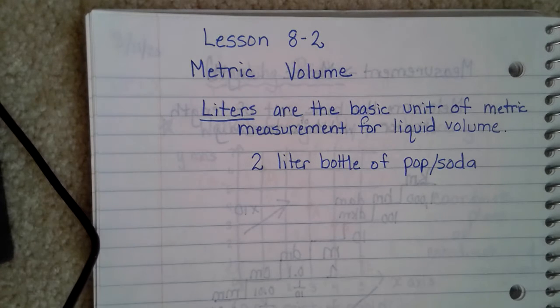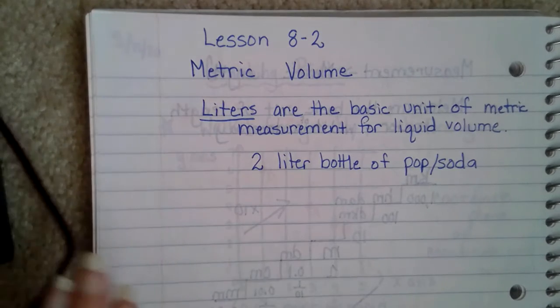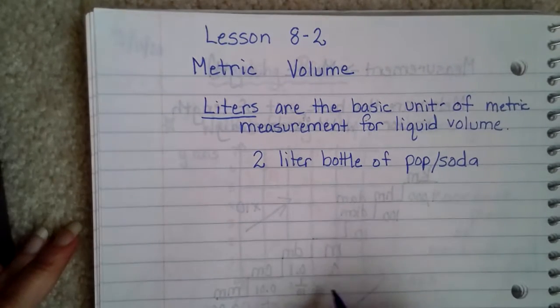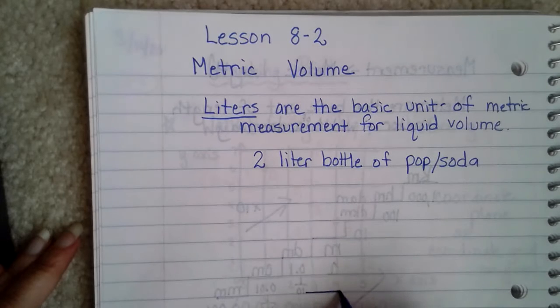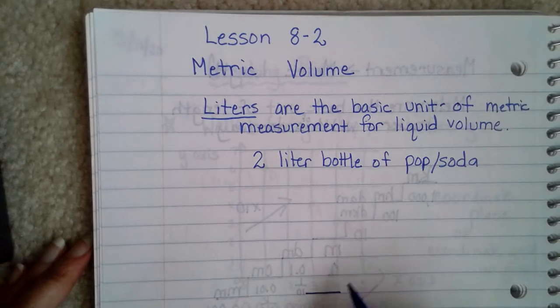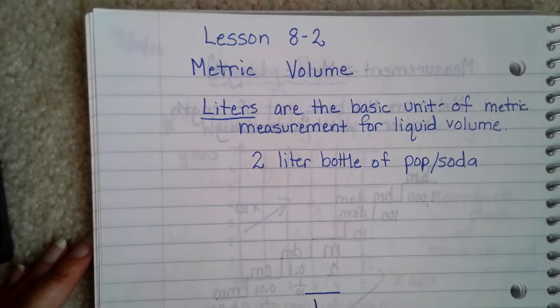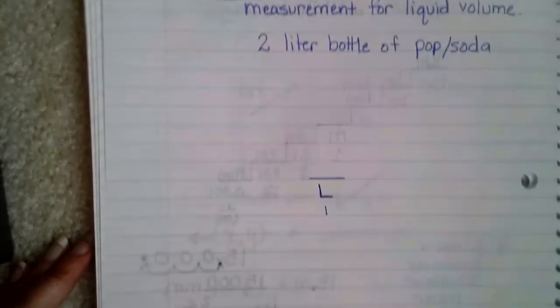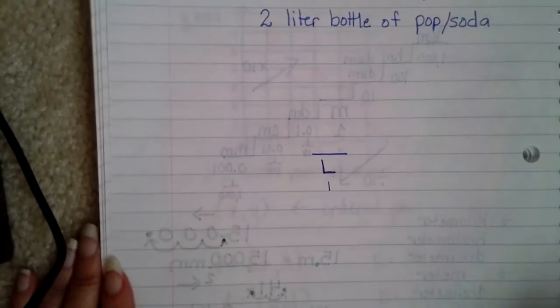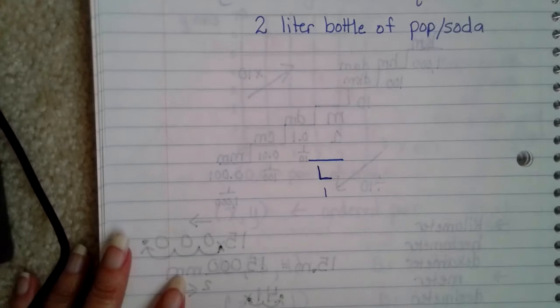Okay, so we're going to use the same steps that I had for meters. So I'm going to build my little steps, and I recommend, if you're copying all this down, to go ahead and do the steps also. So for liter, we're going to use a capital L. I bet you can guess why we don't use the lowercase l. If you think about what the lowercase l looks like, it looks like a 1, and so that's not going to be very helpful.